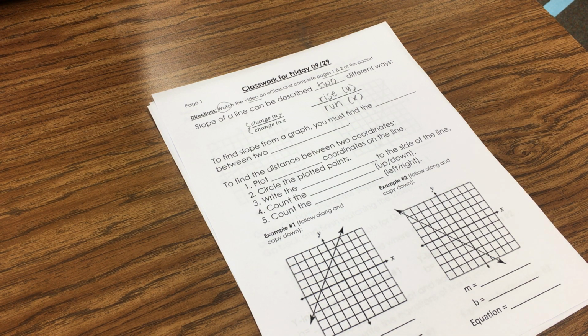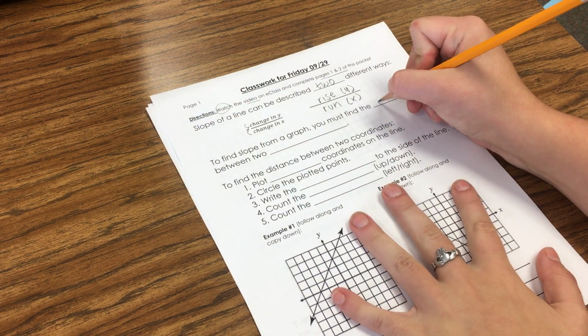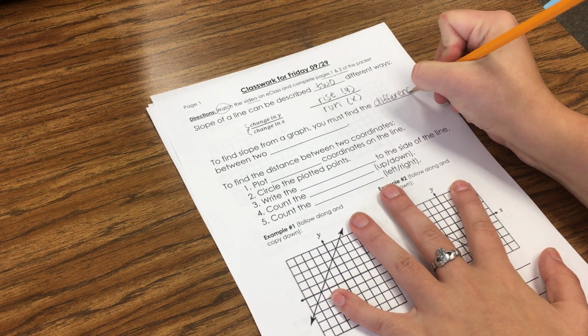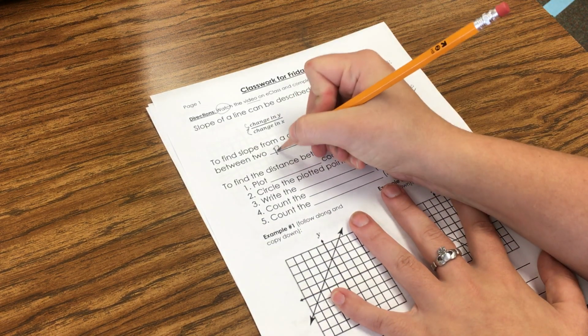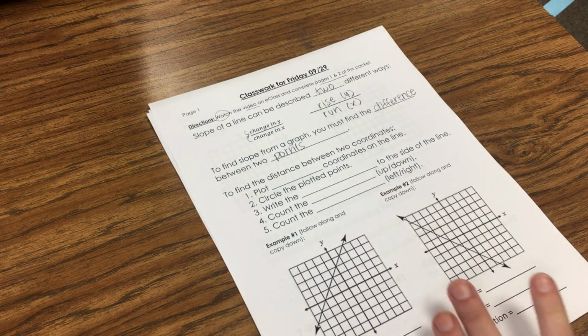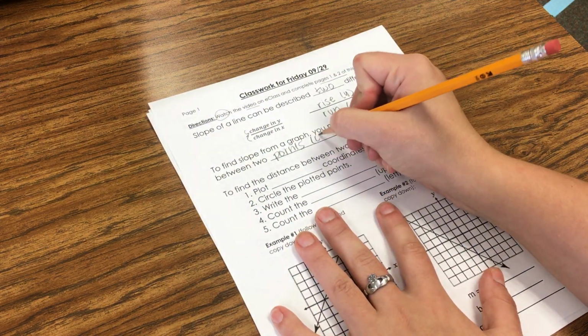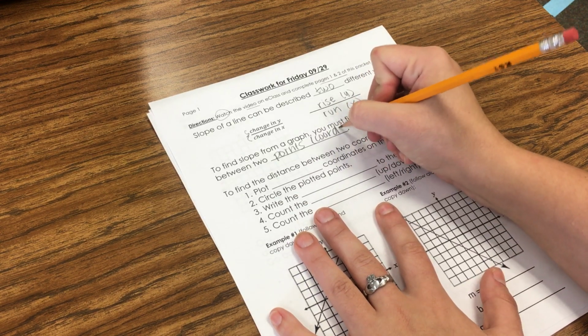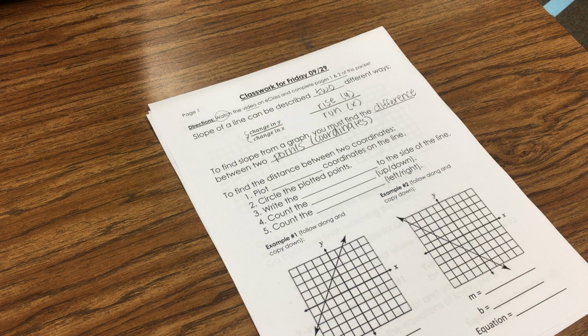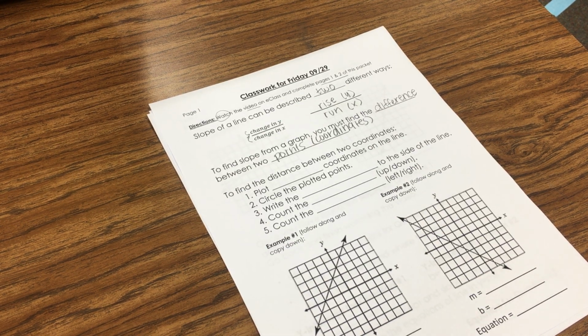To find the slope from a graph, you must find the difference between 2 points, or coordinates. You need to find the rise over the run, or the change in y divided by the change in x.